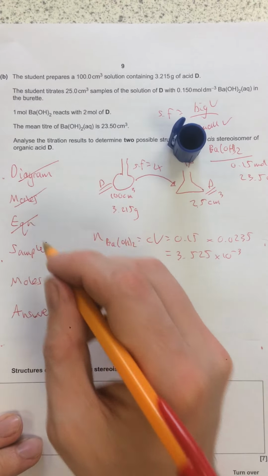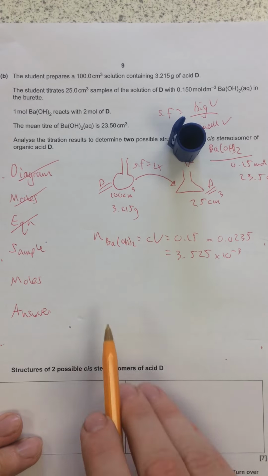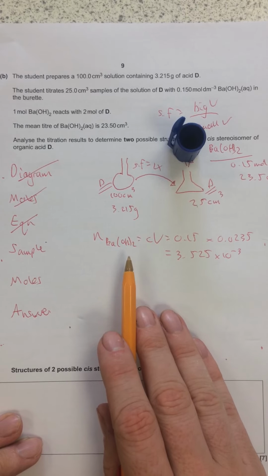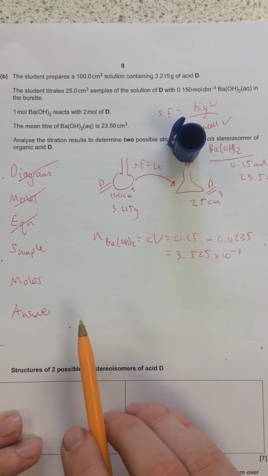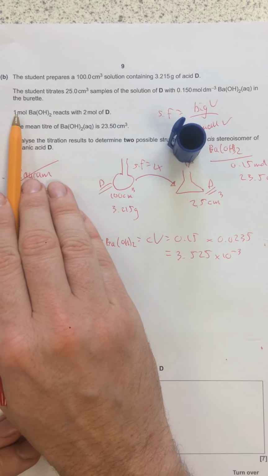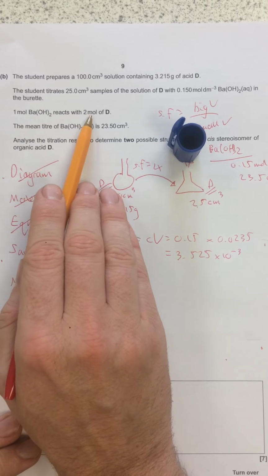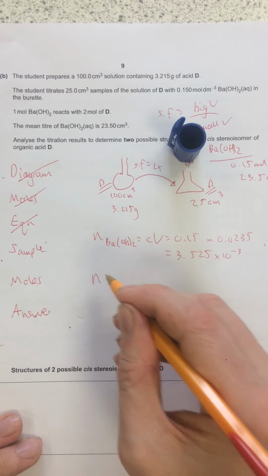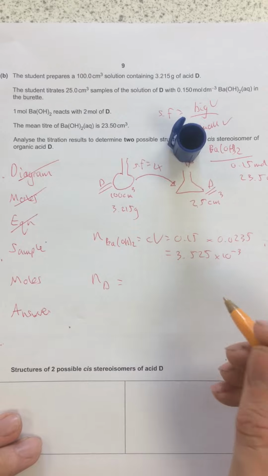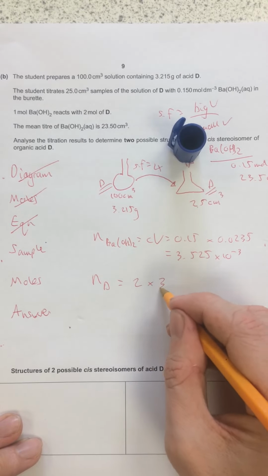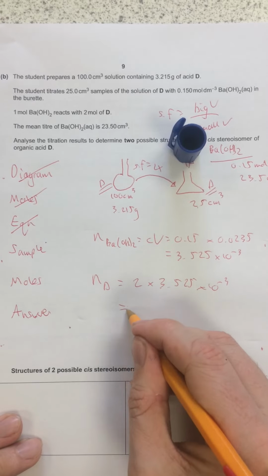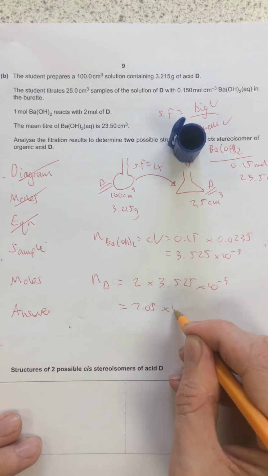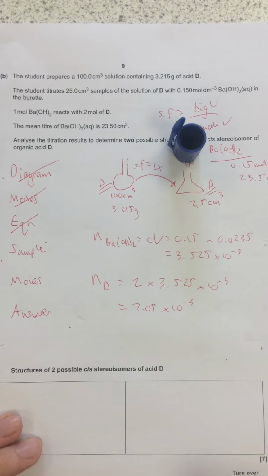Next, we're going to use the balanced equation to convert the moles of the thing you've just found out into the moles of what the question's asking about, which in this case is D, and it tells us that 1 mole of barium hydroxide reacts with 2 moles of D. So it gives you that molar ratio. So moles of D is 2 times the moles of barium hydroxide, which will equal 7.05 × 10⁻³.